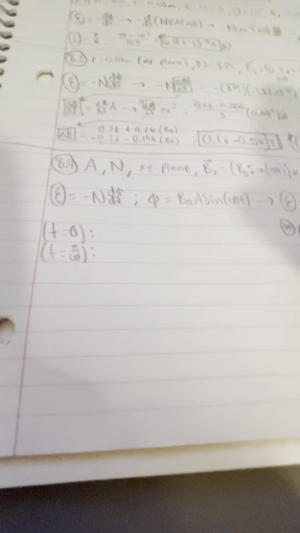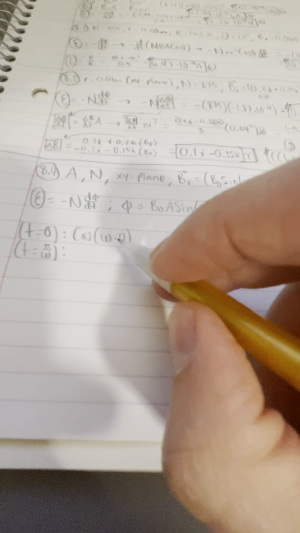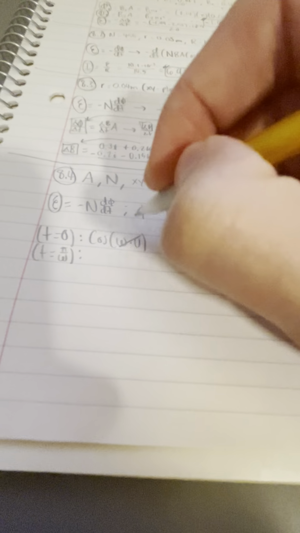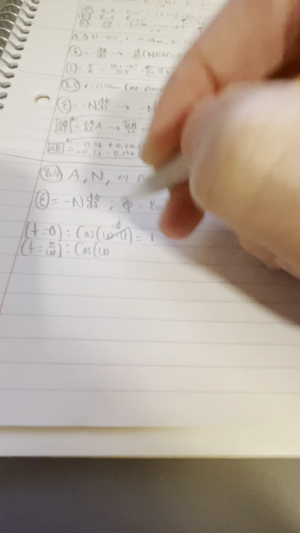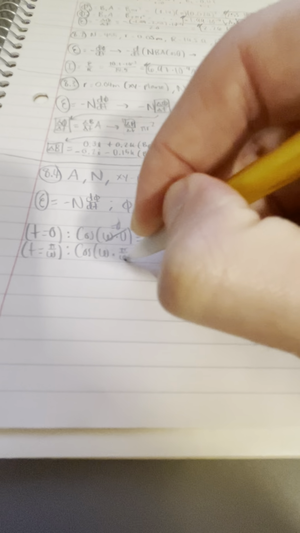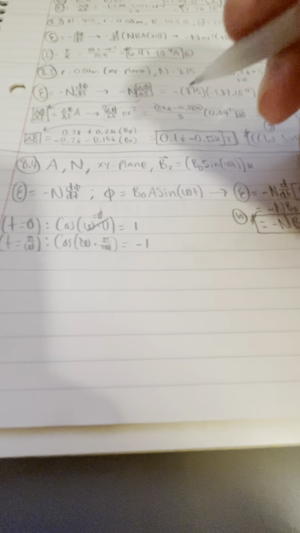At time 0, cosine of omega times t equals cosine of 0, which is 1. And for pi over omega, omegas cancel, and we're left with cosine of pi, which is -1.